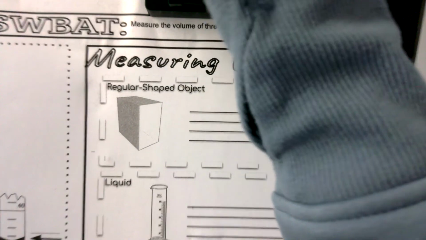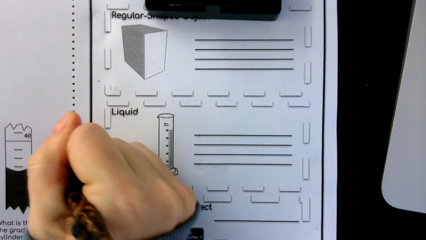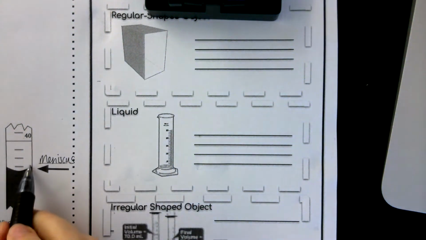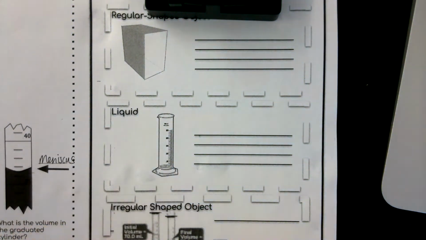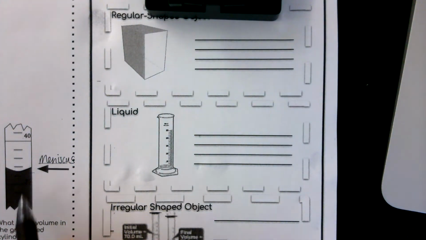I have to change my camera angle depending on if it's sideways or not. So this right here is the meniscus. Okay, so that bottom of that semicircle, that's where you read for the volume. Any questions so far? No? Okay. So then I want you guys to try and read what the volume is in this graduated cylinder. Okay, so there's that question right there.